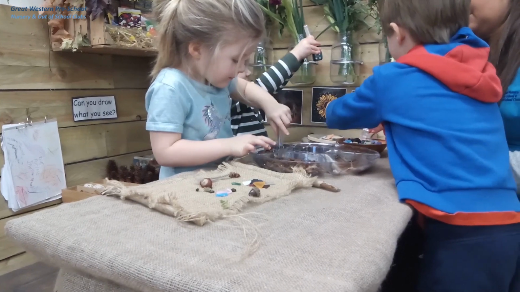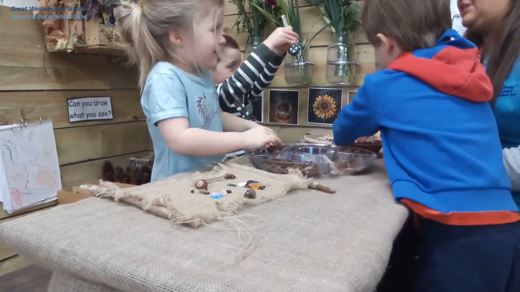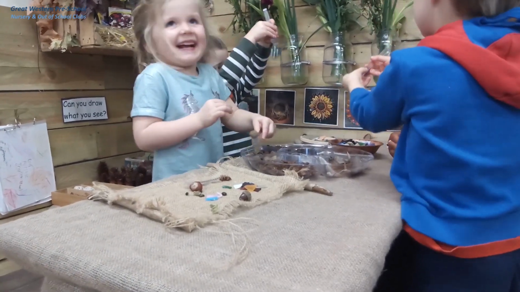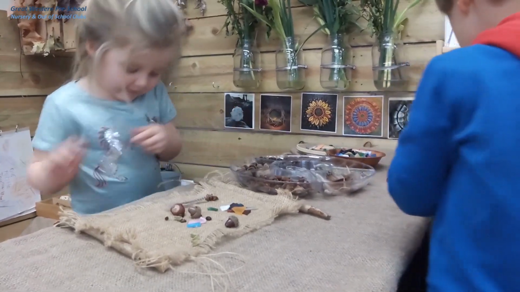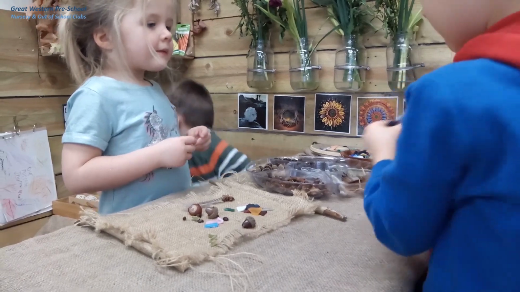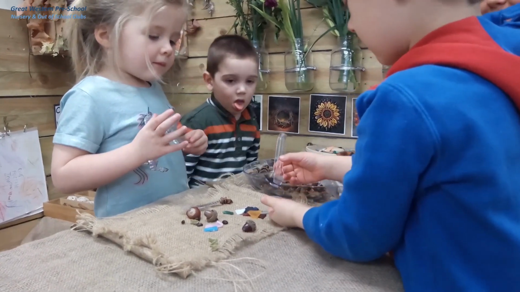These children are creating beautiful, transient art pictures. They have chosen to use the tweezers to pick up the small objects, adding in a fine motor control challenge. The emphasis is on the process rather than on the finished product.